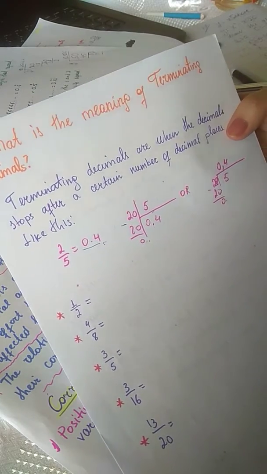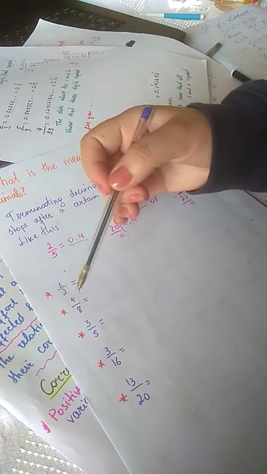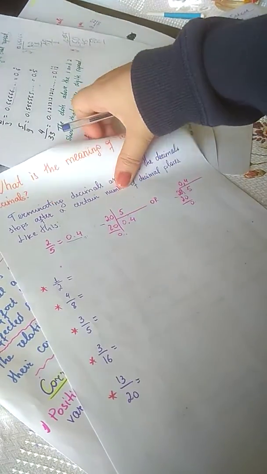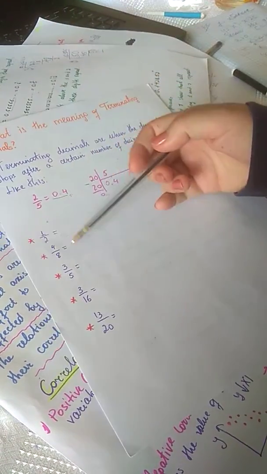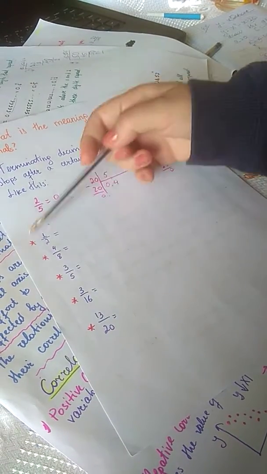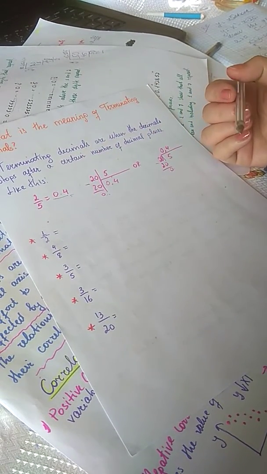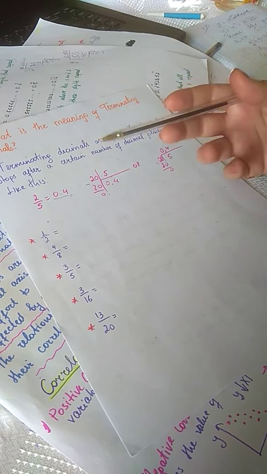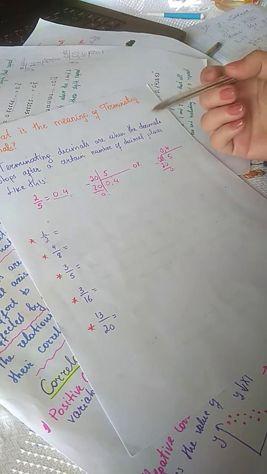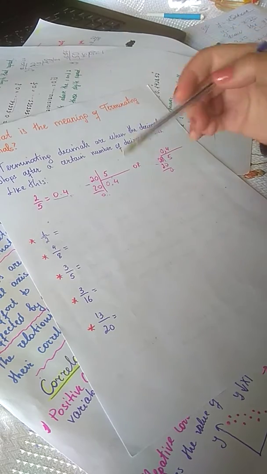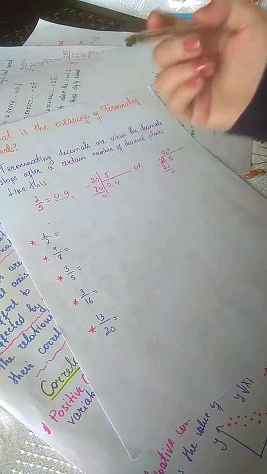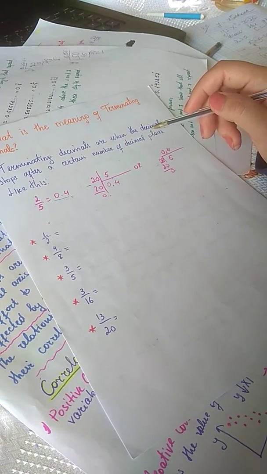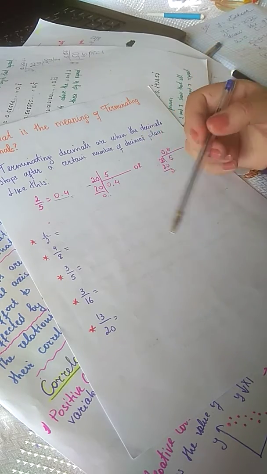That's it. So I wrote here some exercises, some examples for you. These questions are for you, guys. Try to solve them yourself. Then you can detect your mistakes, or you can recognize whether you understand or not. For example, 3 over 16 or 3 over 5.